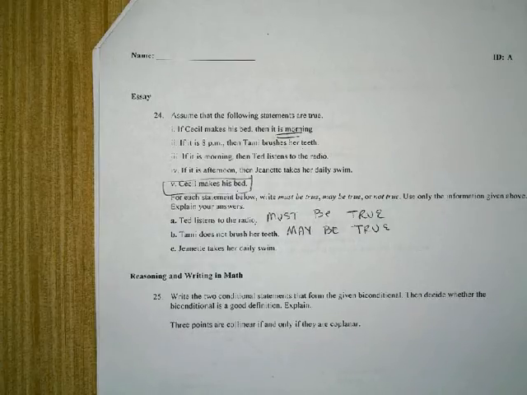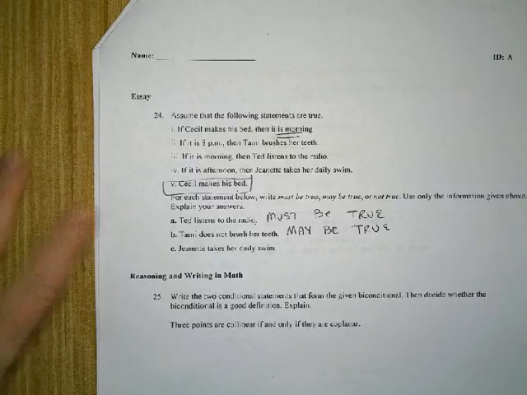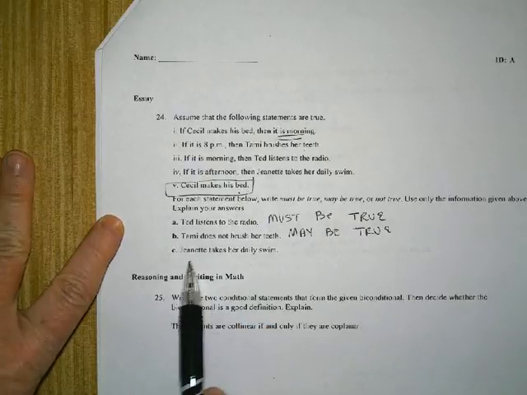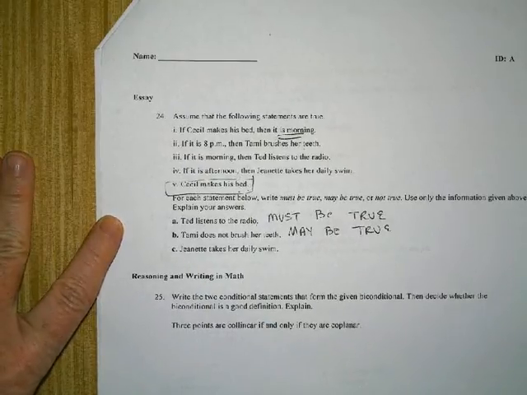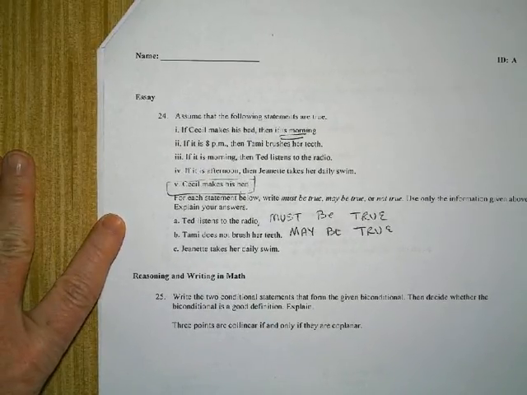She definitely brushes them at 8 p.m., but just because she definitely brushes them at 8 p.m. doesn't mean that's the only time she brushes them. She could do it at other times of the day. If this said it is 8 p.m., and they said she is not brushing her teeth, you'd say that's false because she's got to do that at 8 p.m.